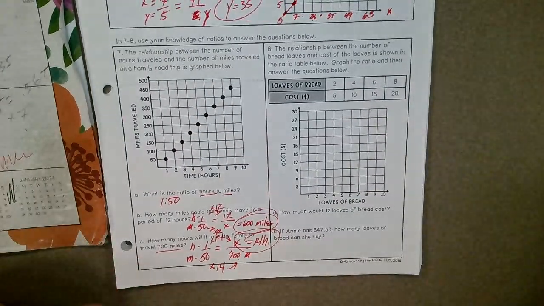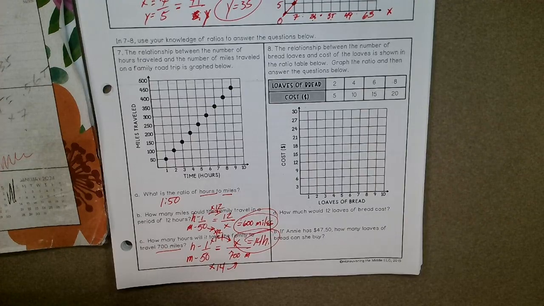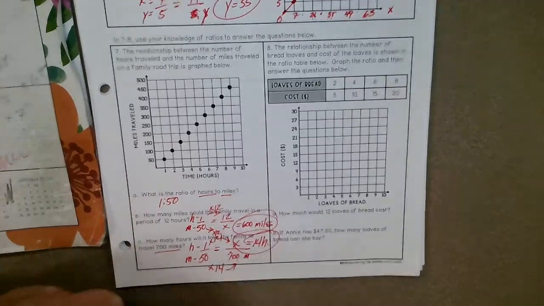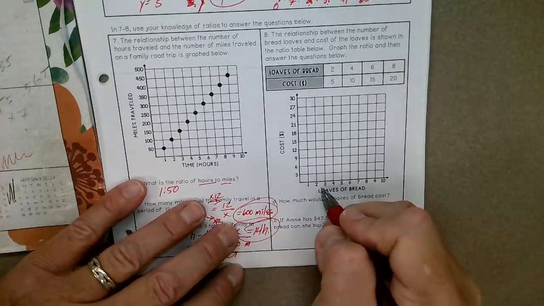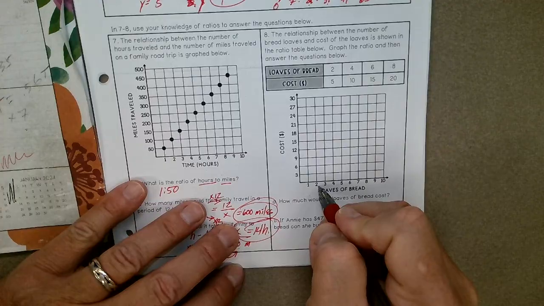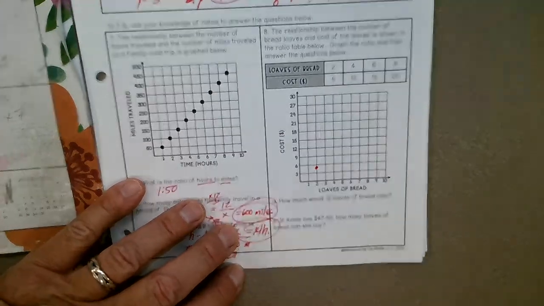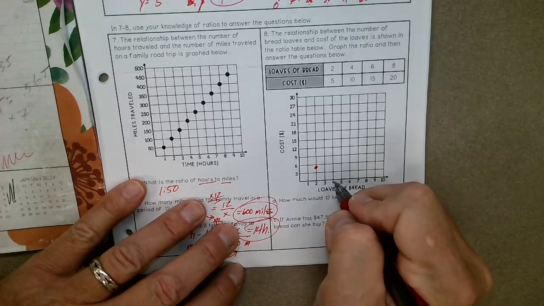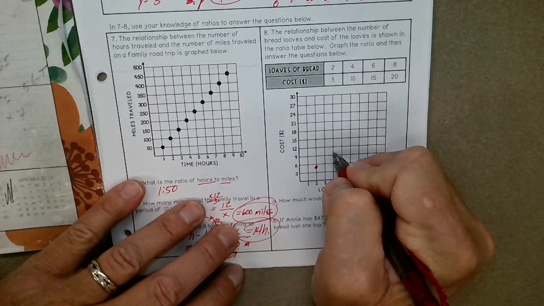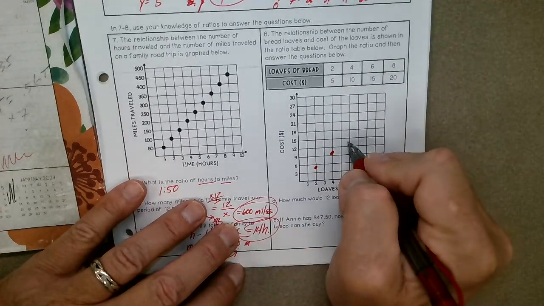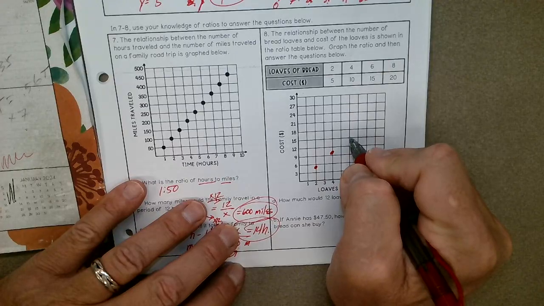Let's move on. The relationship between the number of bread loaves and the cost of loaves is in the ratio table below. 2 to 5, 4 to 10, and so on. Graph the ratio and answer the questions. Okay. Well, 2 loaves cost $5. So that's about right there. 4 loaves cost $10. That's about right there. 6 loaves cost $15. That's about right there.